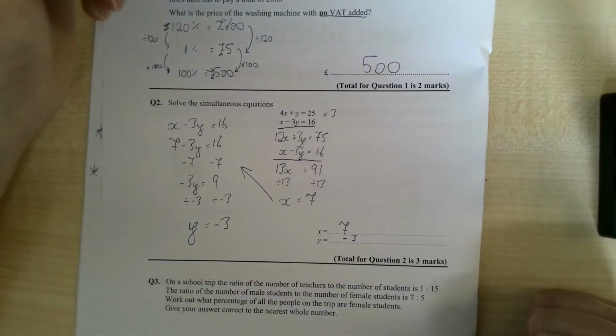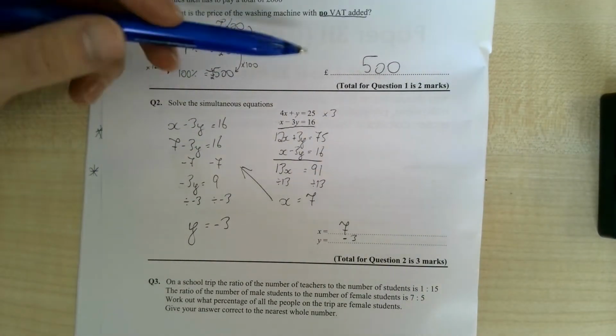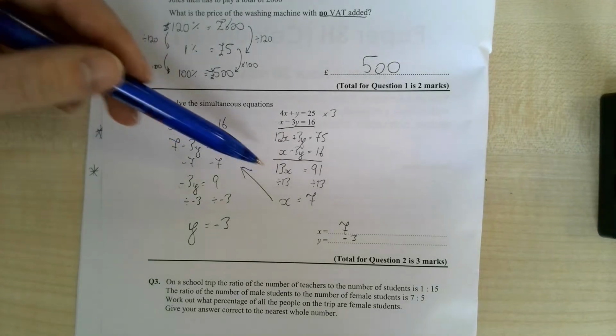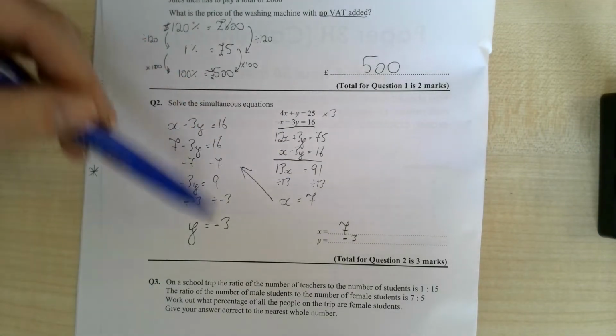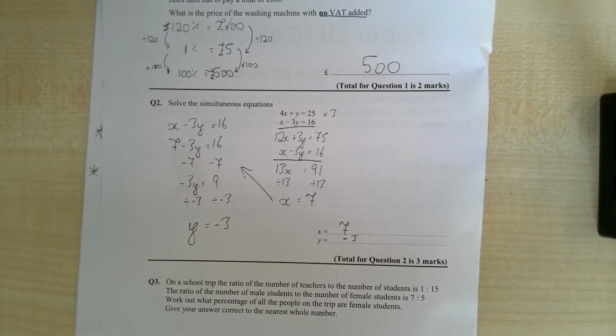And as I've said previously on many occasions actually with these ones, always follow through to the end. Even if you think you're wrong, you can't understand where you've gone wrong here, do the substitution, follow it through, and you will pick up the bulk of the marks.